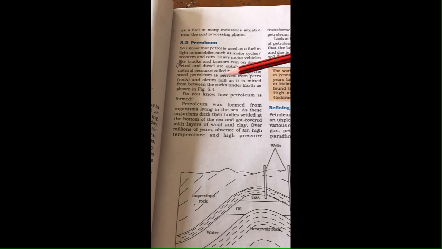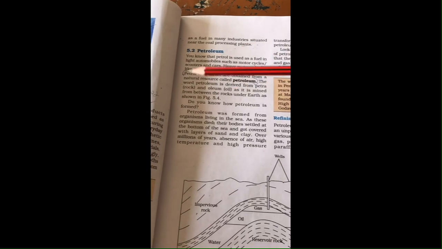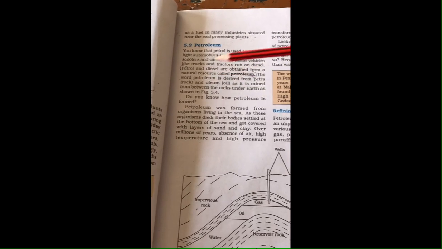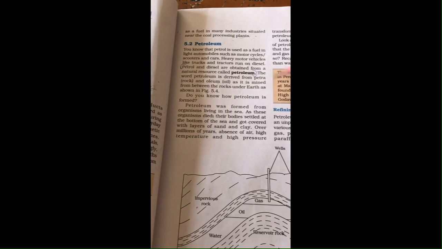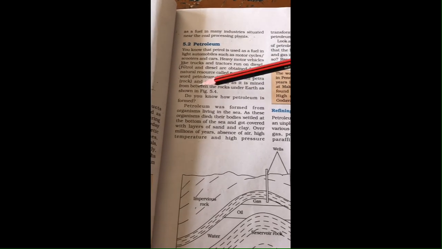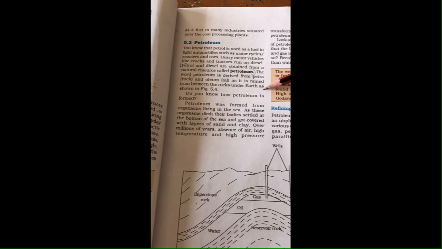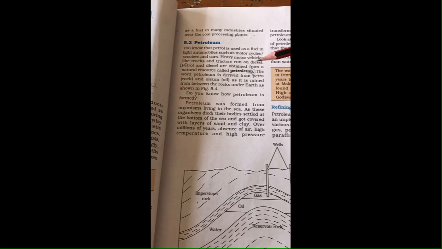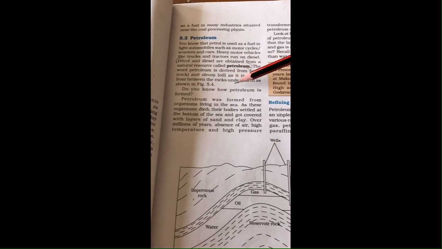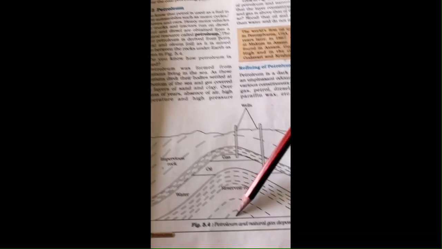The word petroleum is derived from petra. What is the meaning of petra? That is rock, and oleum means oil. So basically it is rock oil. Petroleum means rock oil, as it is mined from between the rocks under the earth. Clear? Why is it named so? Because it is mined from between the rocks under the earth, as shown in this diagram.